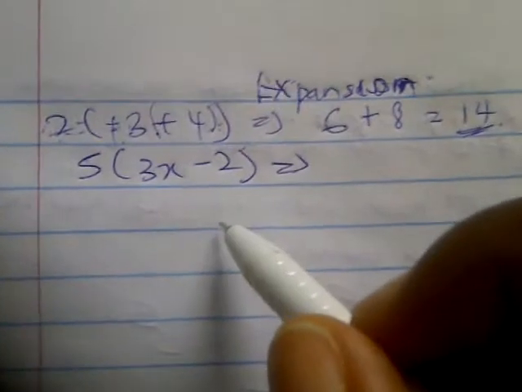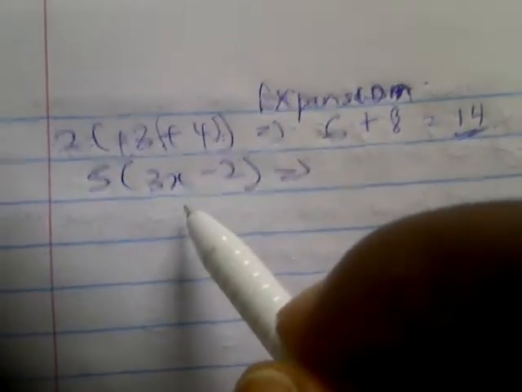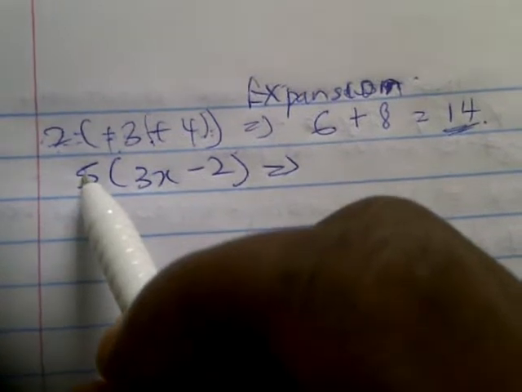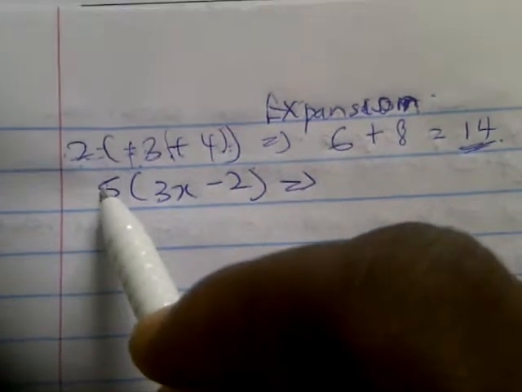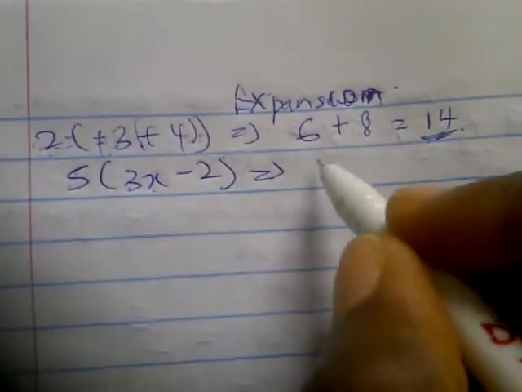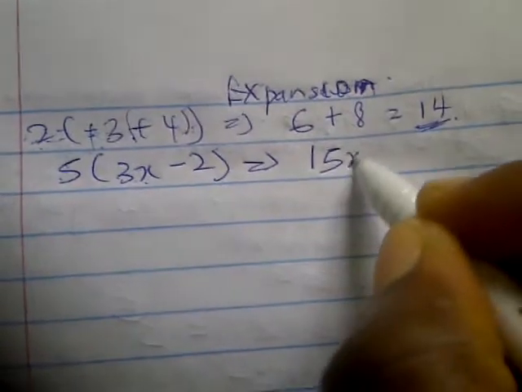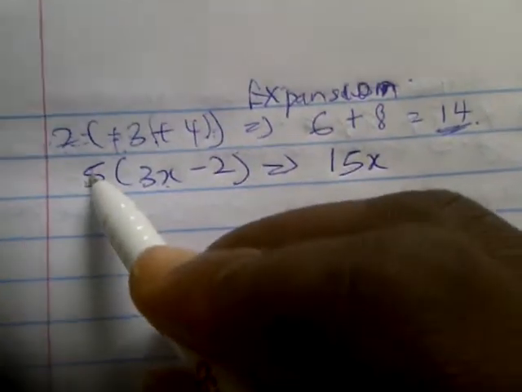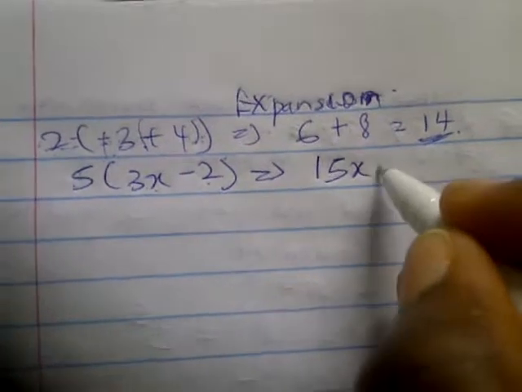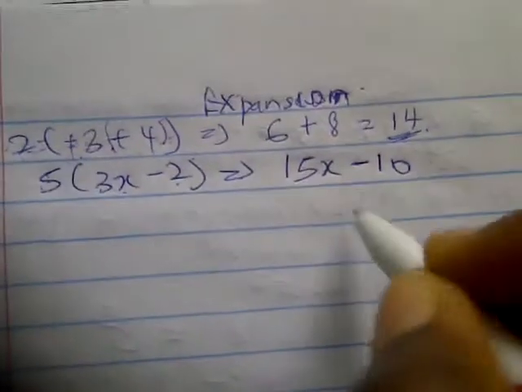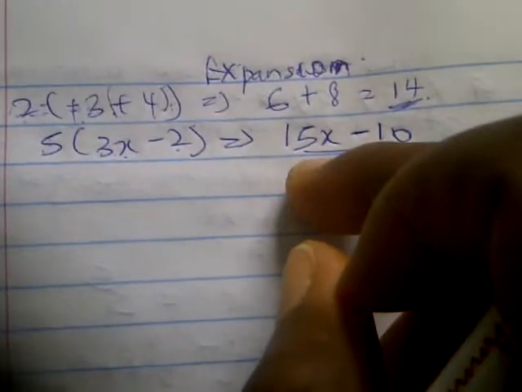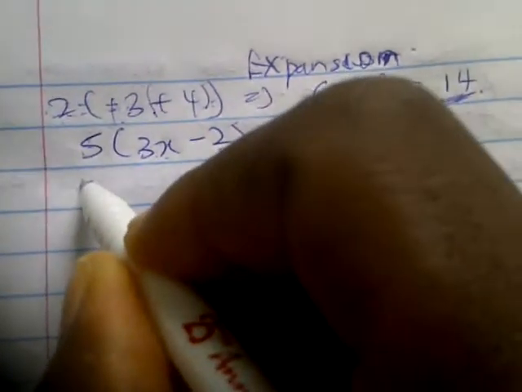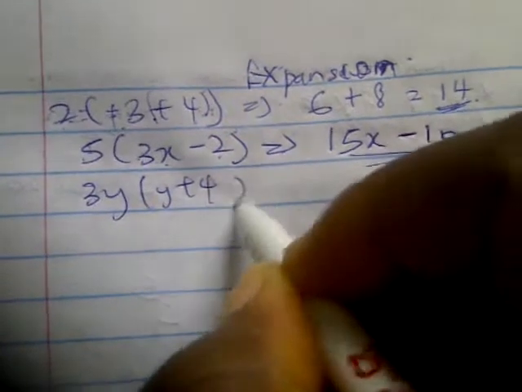Okay, now from another question that we're given, we have 5 into 3x minus 2. We're told to expand it out. Now given this to expand, just make sure that the first term or the first number multiplies each of them. Now when 5 is multiplying plus 3x, you're going to have plus 15x, but since it's plus, we'll leave the plus aside. And then when 5 is multiplying minus 2, you're going to have minus 10. So this is the expansion now. This is like opening up the whole bracket, writing everything out.